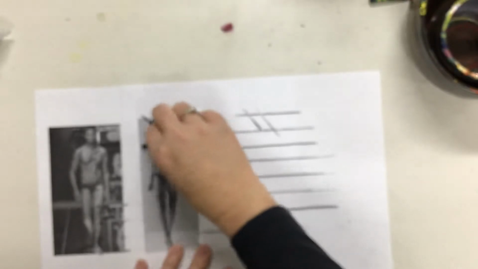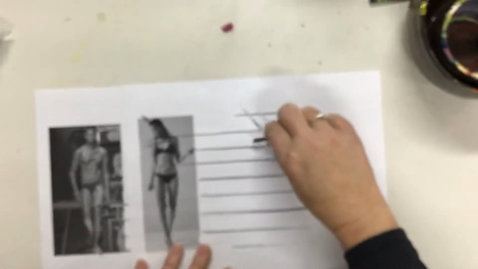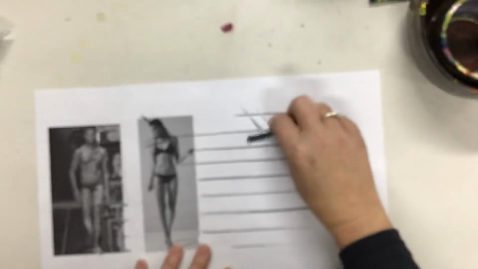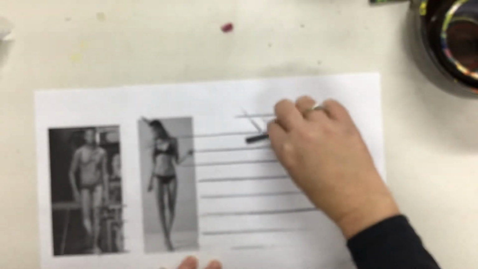Her shoulders, if I line my charcoal up with the edge of her shoulders, you can see that it is an angle just subtly up and to the right, up and to the right. So her shoulder on the right hits the line, her shoulder on the left just dips below the line. So I'm going to indicate that here as well.